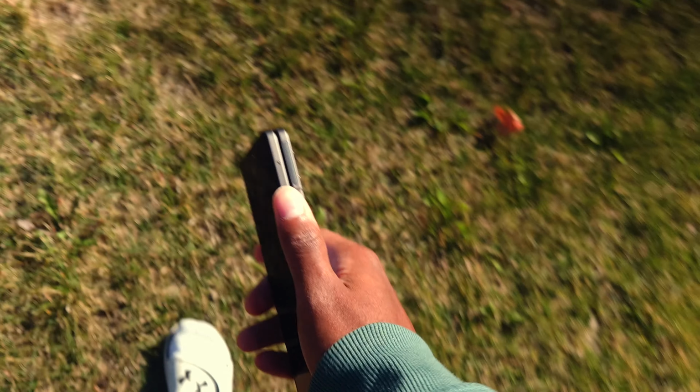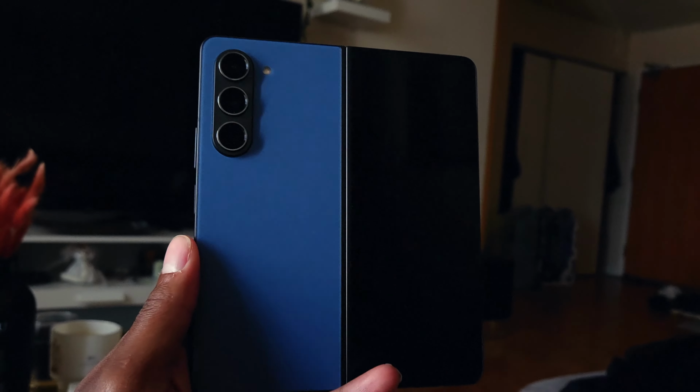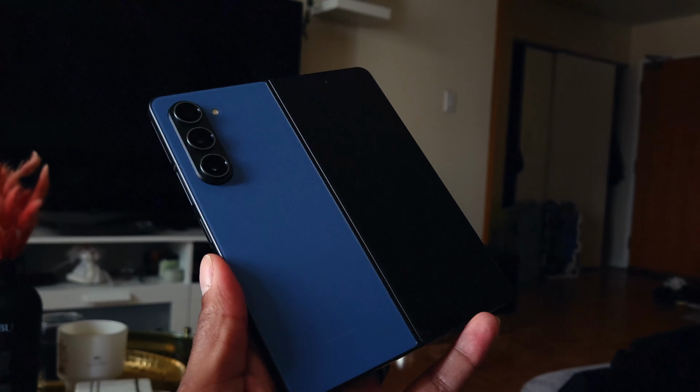Durability is kind of hard to answer because it really does depend on your environment, how you use your phone, and so many different things. In my opinion and in my experience, the Fold series just have better durability.